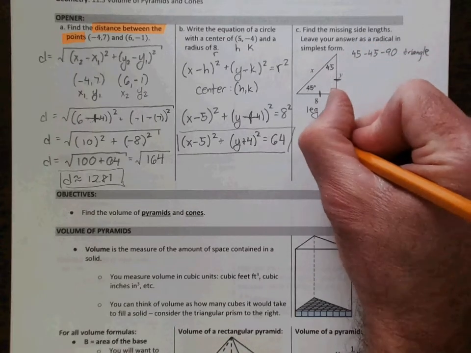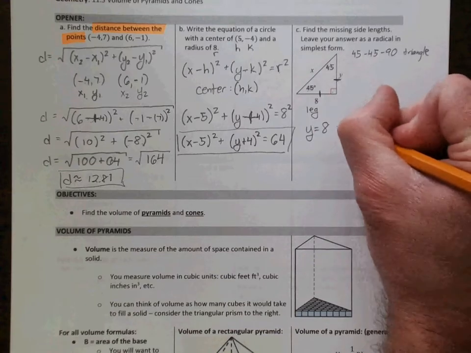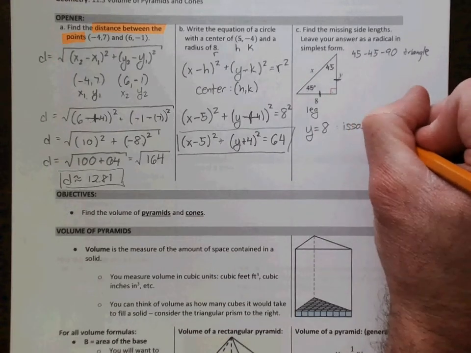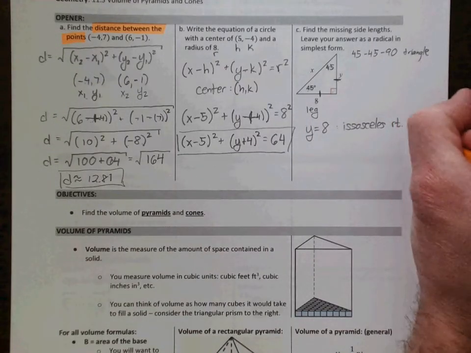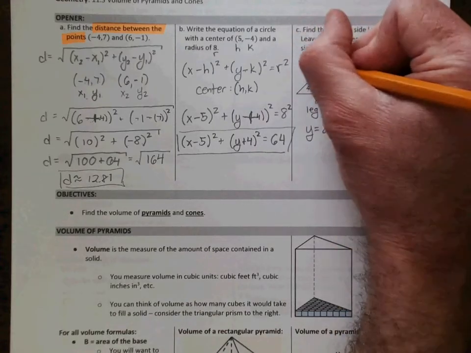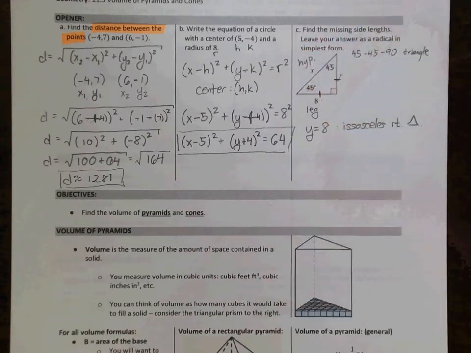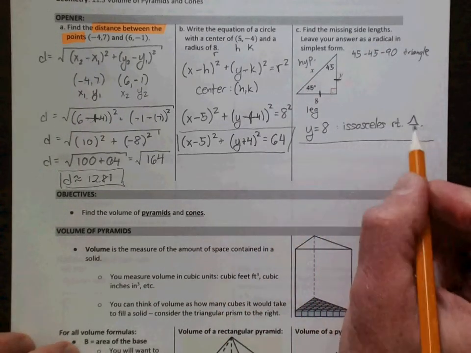So I will get y is equal to 8 because it is an isosceles right triangle. And then x is the hypotenuse. So now there's a shortcut with this.